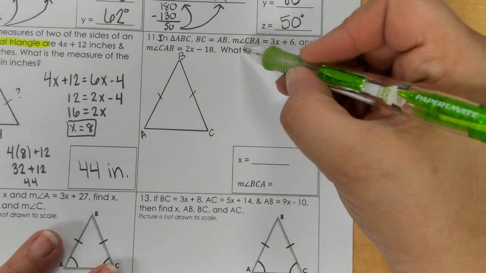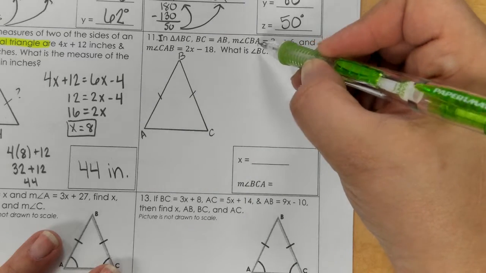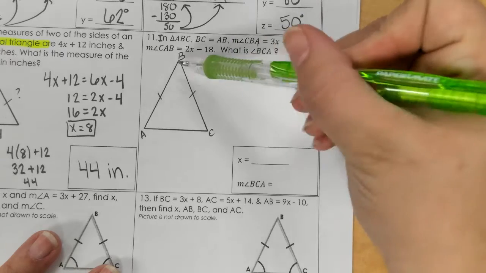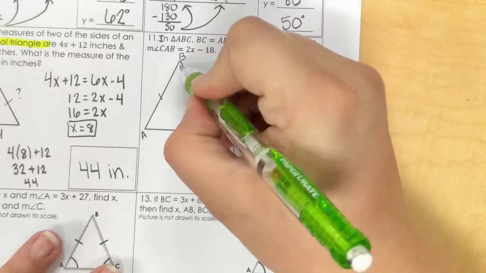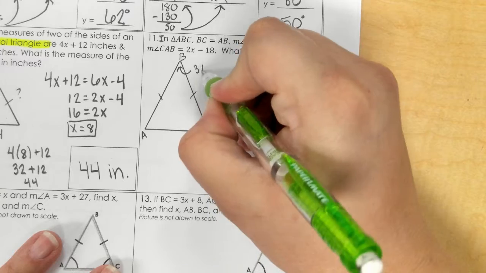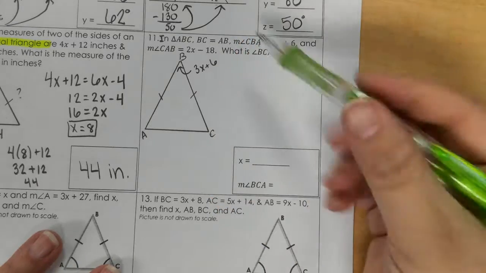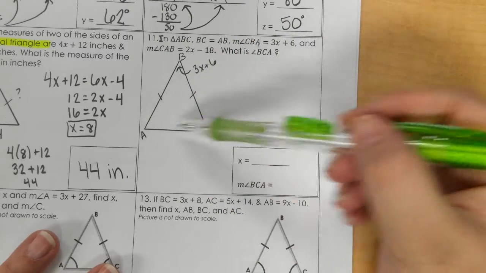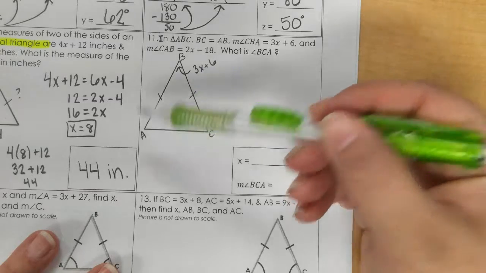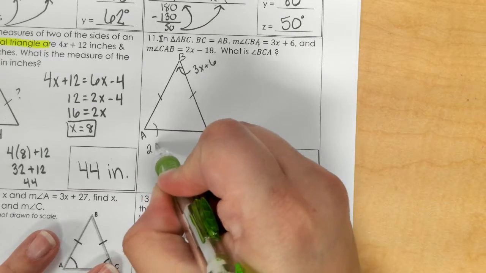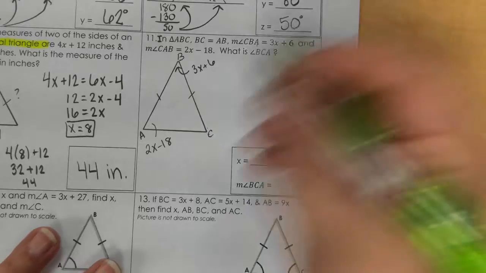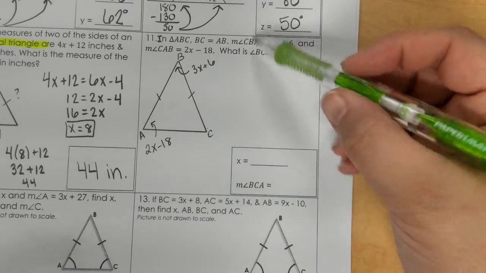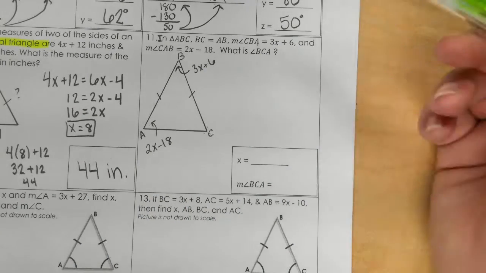All right, so if angle CBA, so that's angle B, is 3x plus 6, and angle CAB right here is 2x minus 18, what is the angle of BCA?